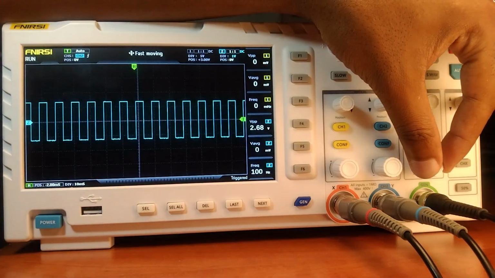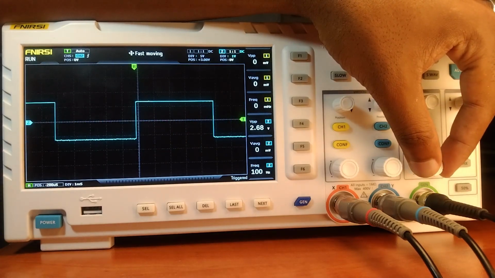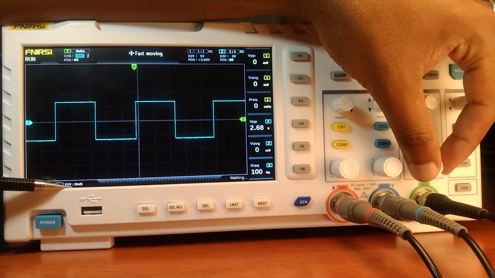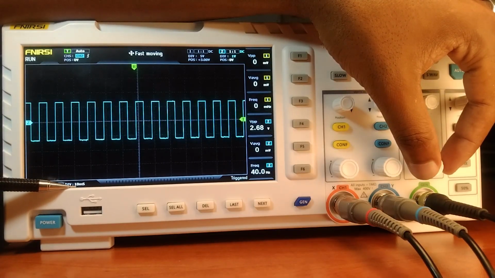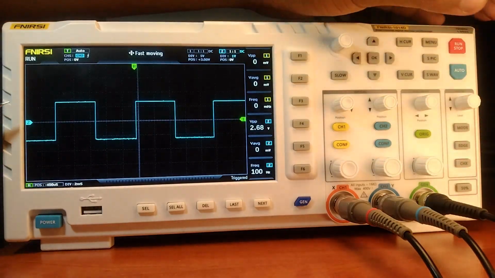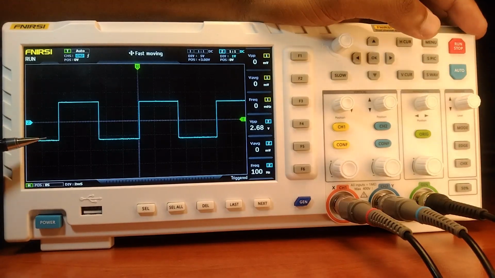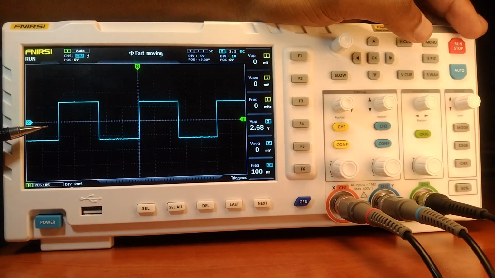If I want to change time, I can change it like this. You see it changes from 10 milliseconds to 5 milliseconds, 2 milliseconds. And if I want to know the exact time it takes to complete a cycle, I can put it where I can start counting.